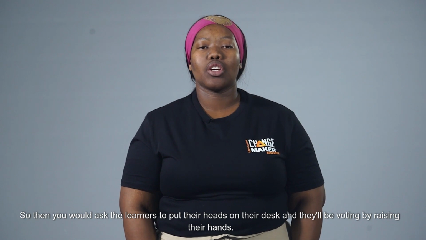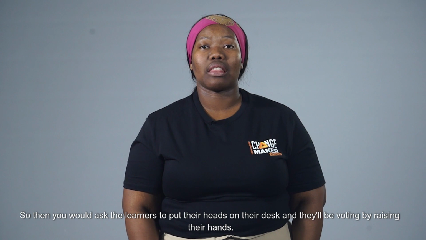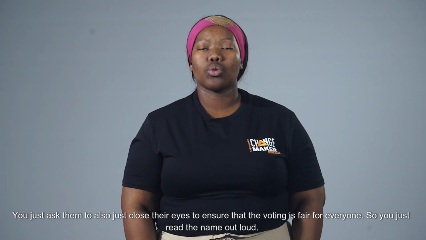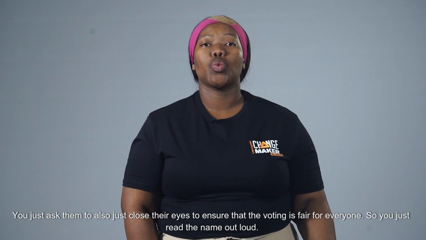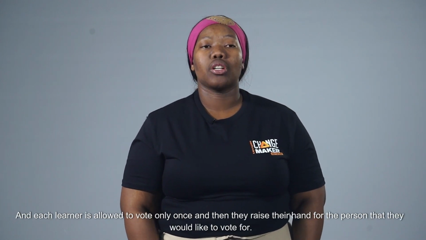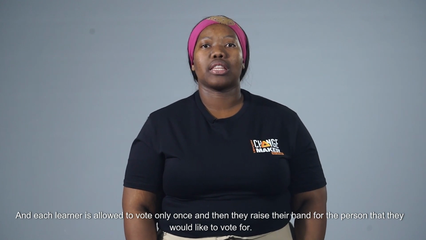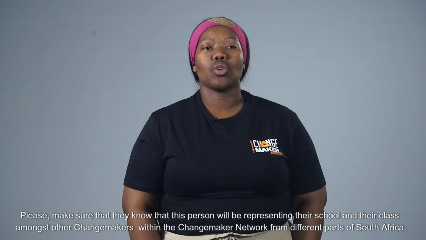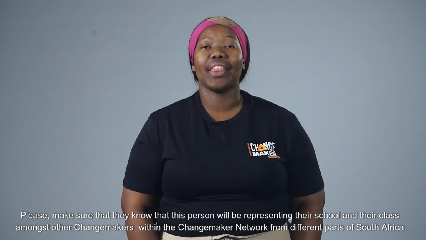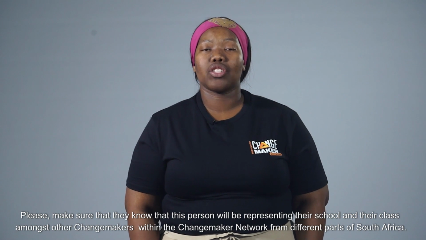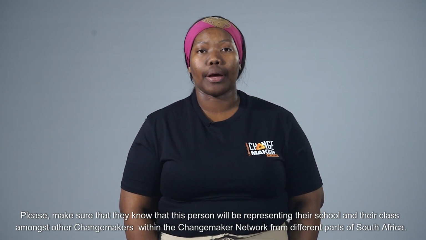So then you'd ask the learners to put their heads on their desk, and they'll be voting by raising their hands. You just ask them to also close their eyes to ensure that the voting is fair for everyone. So you just read a name out loud, and then each learner is allowed to vote only once, and then they raise their hand for the person that they would like to vote for. Please make sure that they know that this person will be representing their school and their class amongst other changemakers within the Changemaker network from different parts of South Africa.